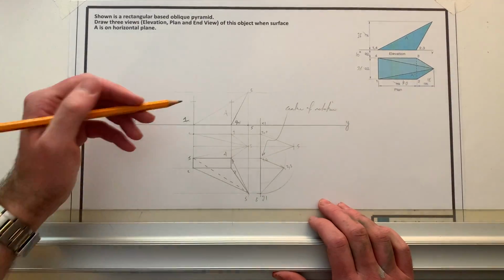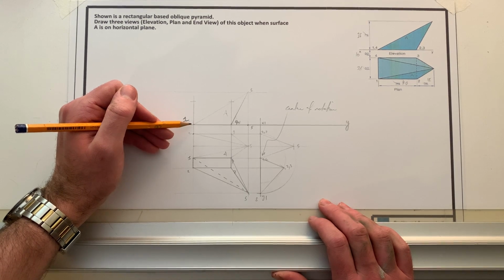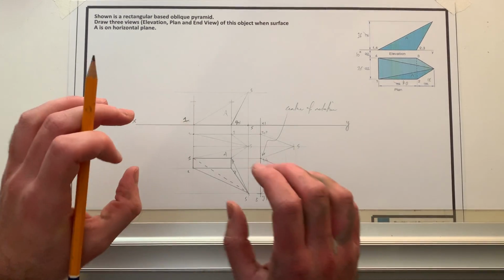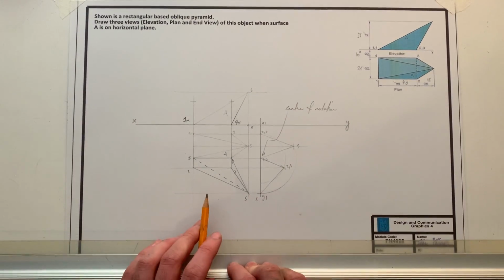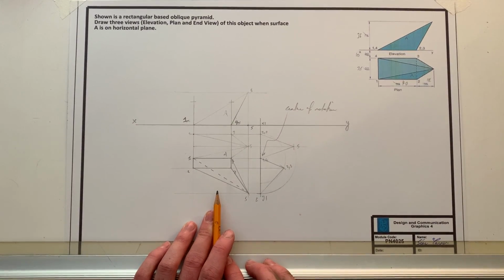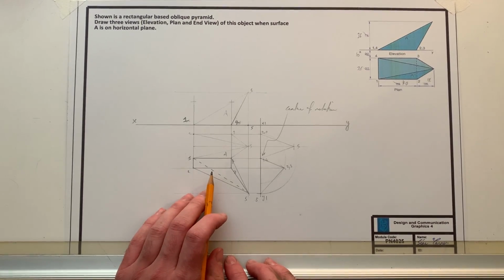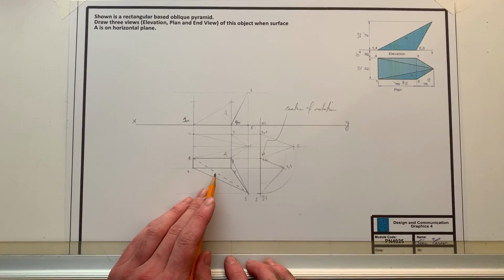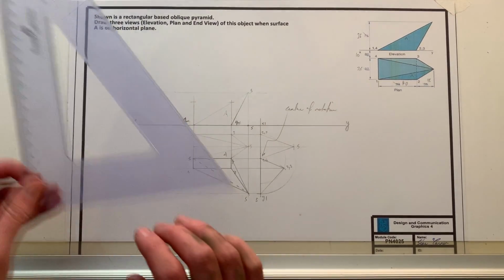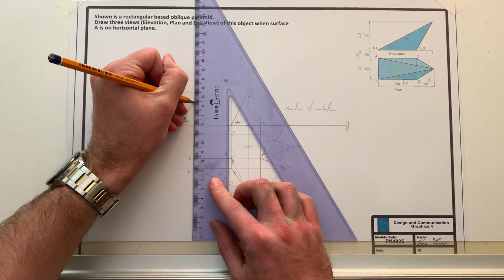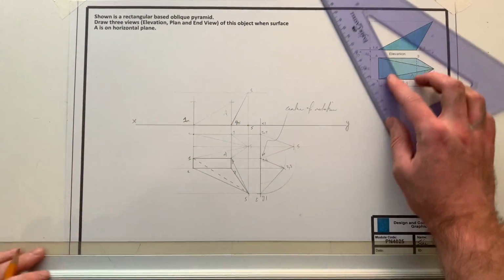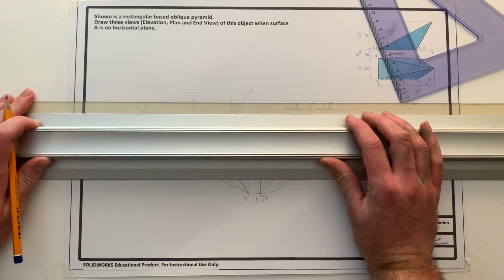Now you have to be careful here what you mark in heavy, for the reason that this is going to be behind what we're looking at. We're going to be looking in here, so we're going to be looking at the surfaces we can see looking in this way. That surface will actually be at the back. So be nice and careful about that. So put everything in nice and light first of all, and then as you work through it, you'll be able to figure out what is heavy and what is not.